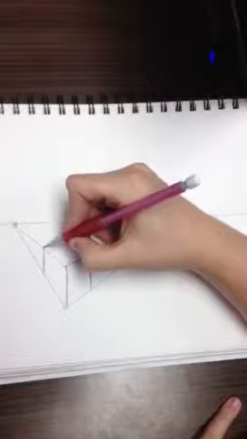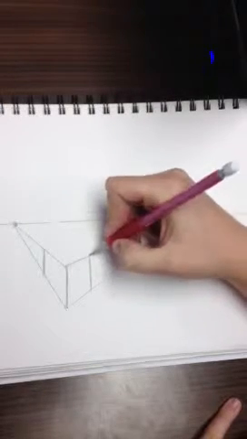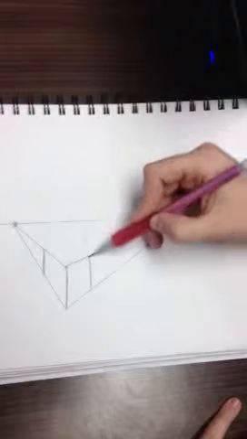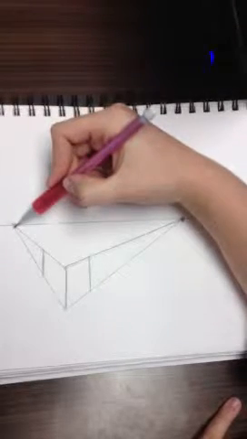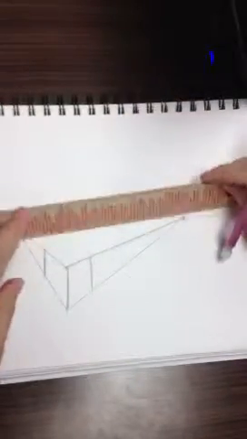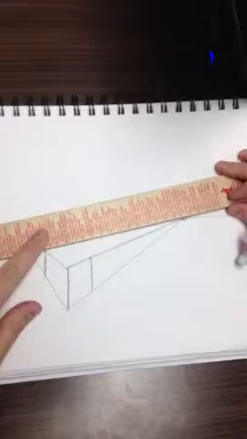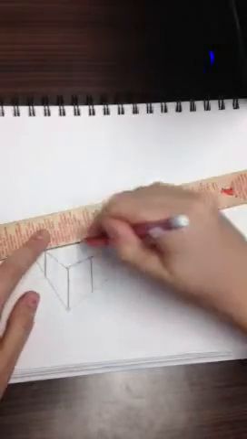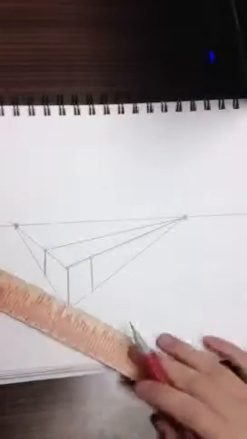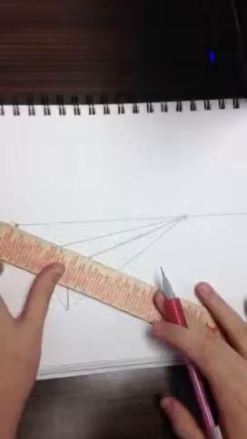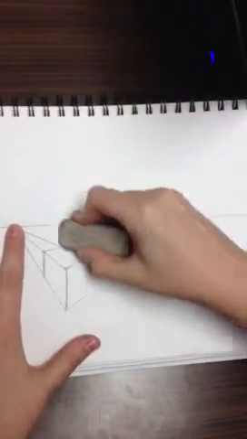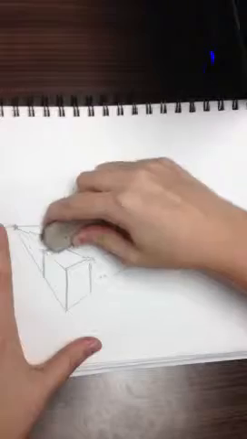So what I'm going to do is connect these points to their opposite vanishing point. So this guy will come over here to the opposite vanishing point, and this guy will come over here to his opposite vanishing point. You're always going to do it to the vanishing point that's farthest away. So there's one, and now the other. So when I go back and erase, I have my cube.